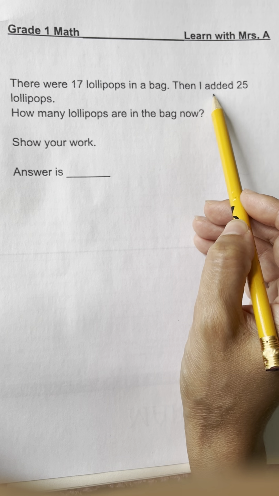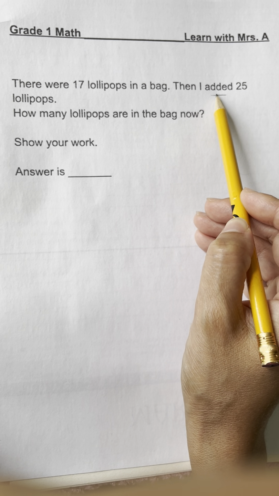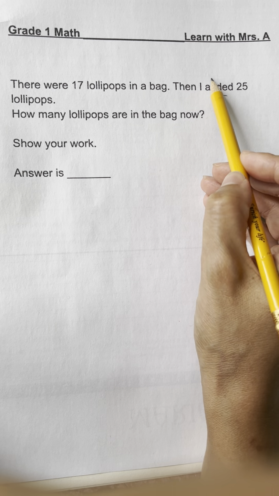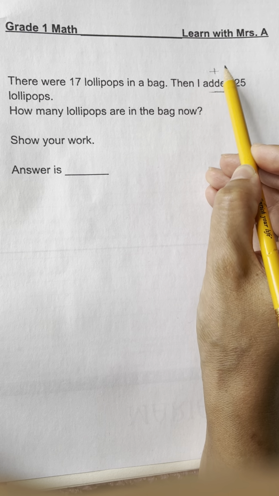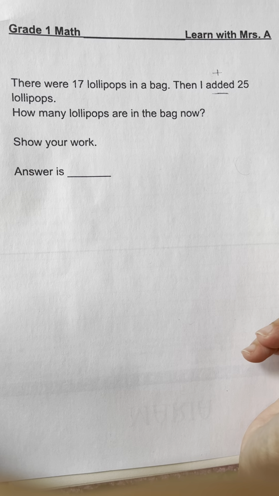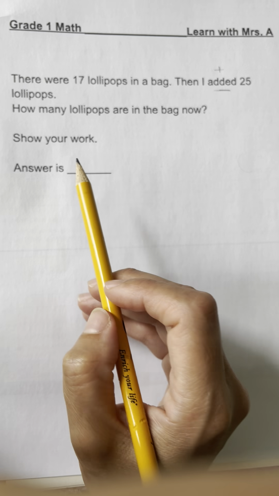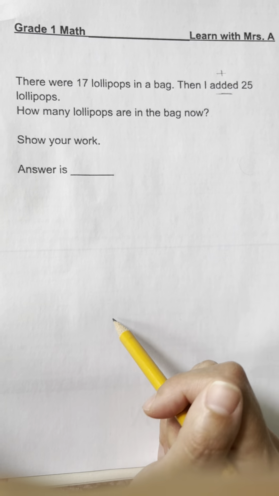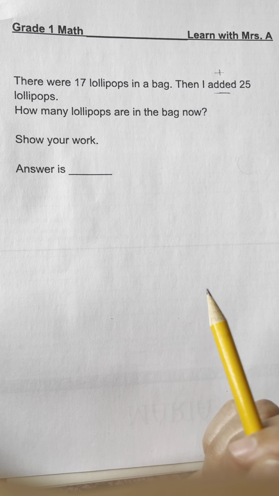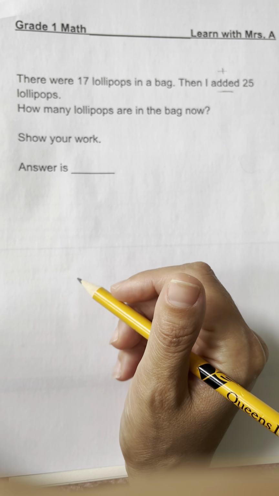So first, when you see the keyword added, it means plus, addition. And notice here, always you have to show your work. So the easiest strategy is to draw. Let's draw it together. Yeah, math is fun.